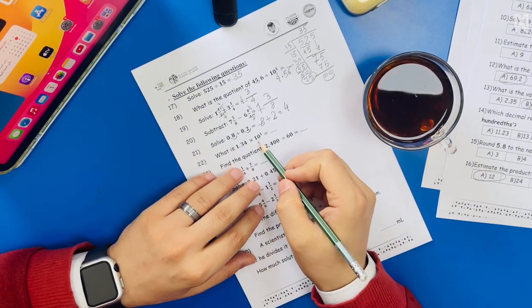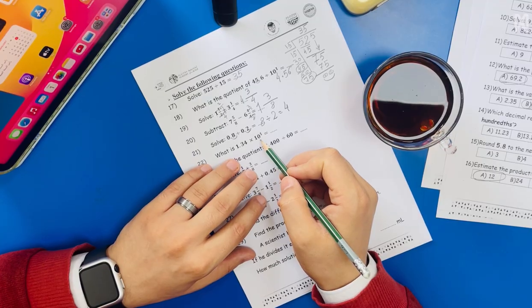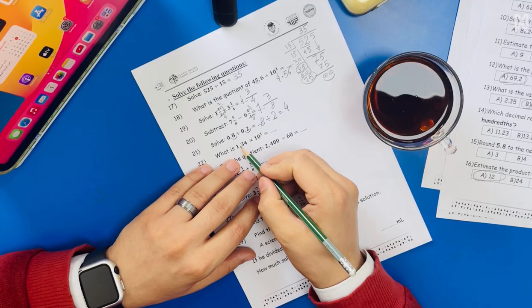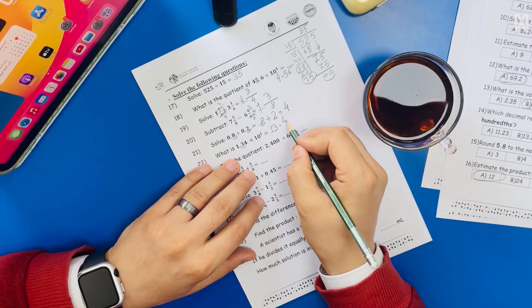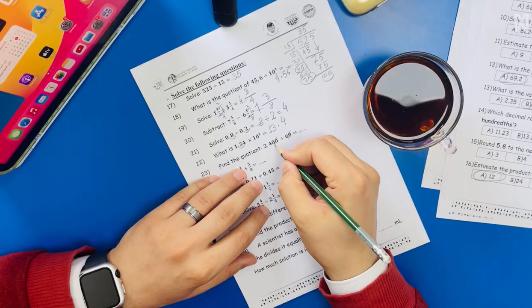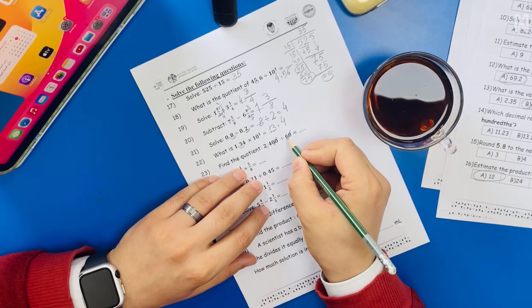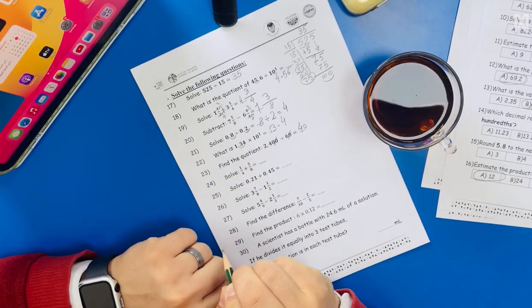Again, to multiply, move the decimal point to the right according to the number of zeros. So we have here only 1 zero. So move it 1 digit, it will be 13.4. Again, to divide, cancel 1 zero. Now we have 24 divided by 6, which will be 4. We have 1 more zero, we should write it, okay?